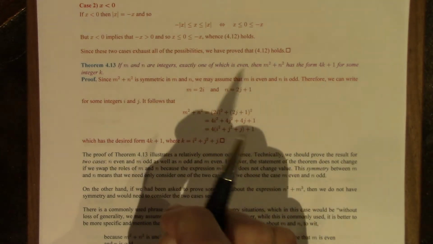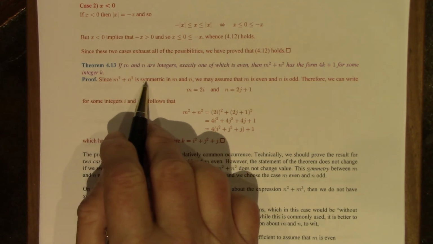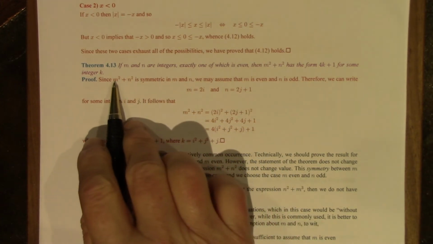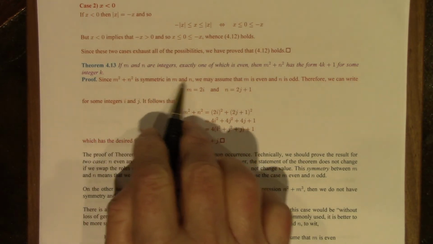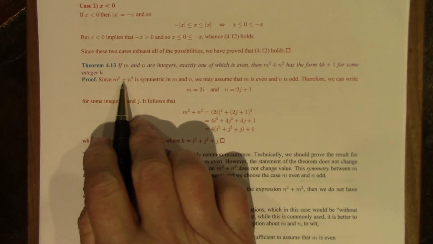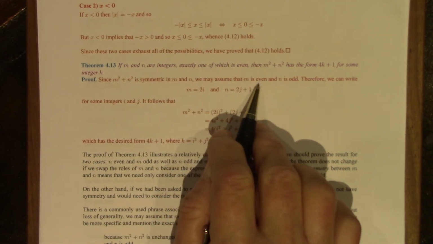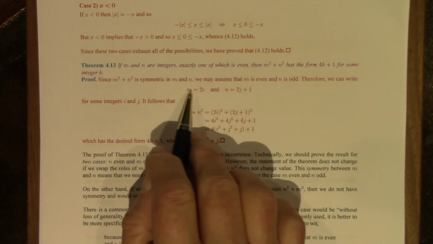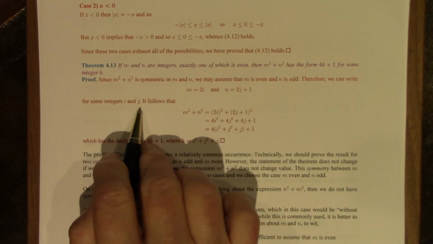Now, here's the way this proof begins, and I'll elaborate on it a bit later. Since m squared plus n squared is symmetric in m and n, meaning that if you swap m and n, you'll get n squared plus m squared. It's the same value. So this is symmetric in m and n. Its value does not change if you interchange m and n. We may assume that m is even and n is odd. Therefore, we can write m equals 2i and n equals 2j plus 1 for some integers i and j.